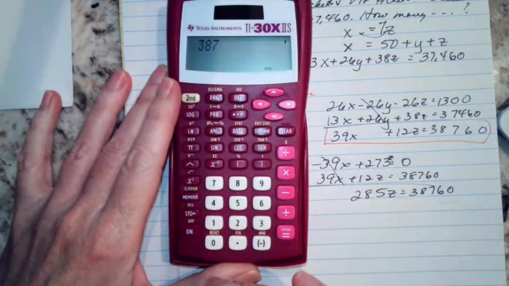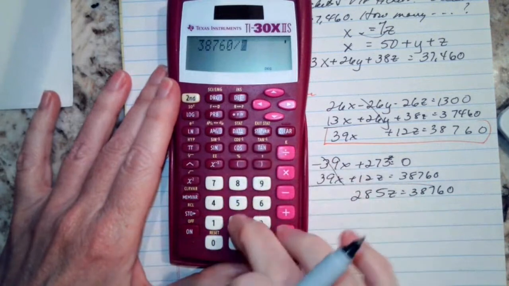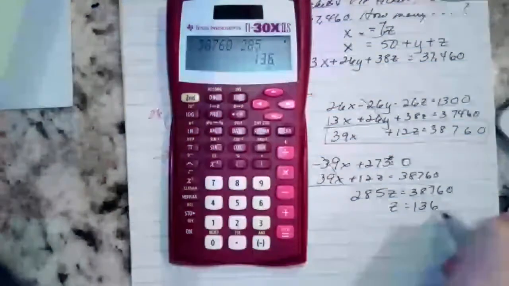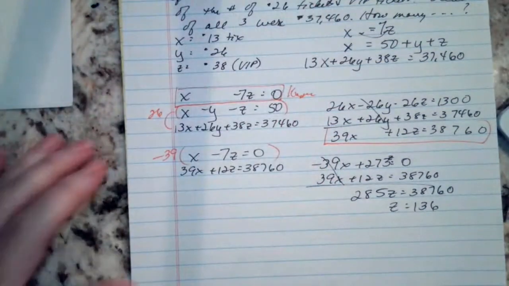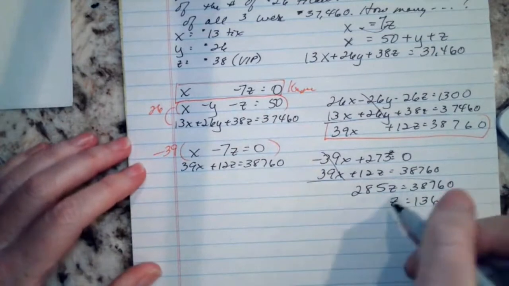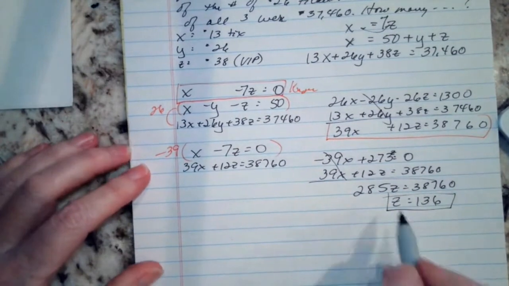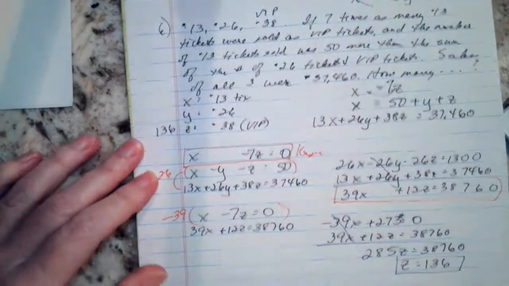So 38760 divided by 285, get 136. Remember, these are numbers of tickets. If you don't get a nice, pretty number, start over, do something different, come back to it later, whatever you want to do. Okay, there's Z equals 136. That's one of them. So we know we sold 136 VIP tickets.